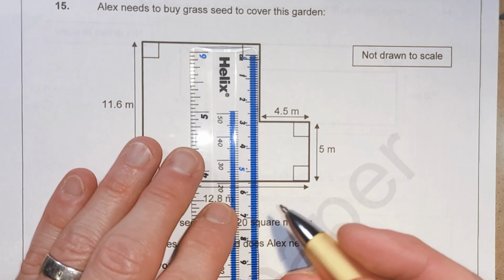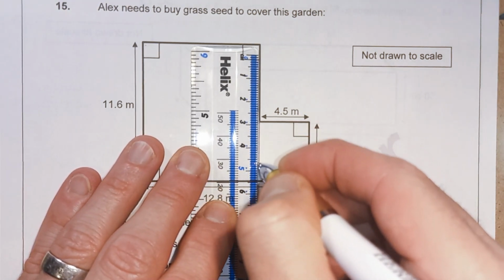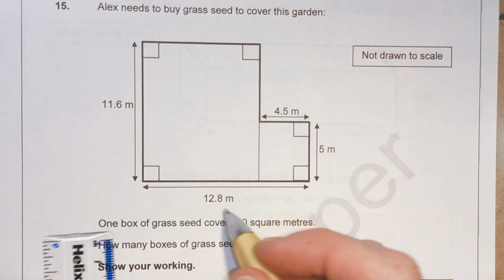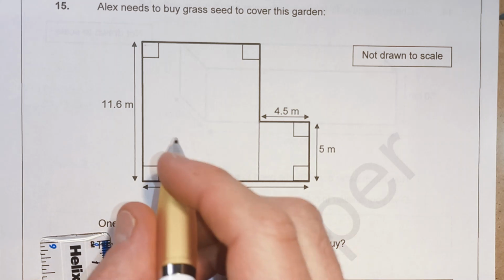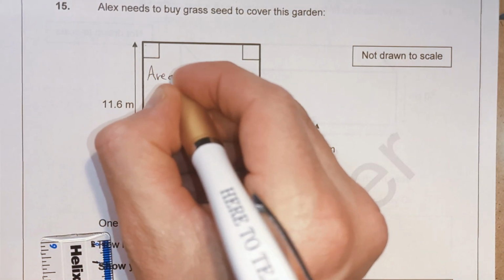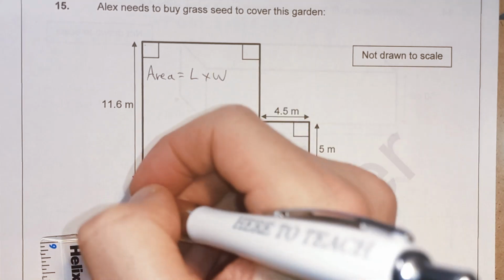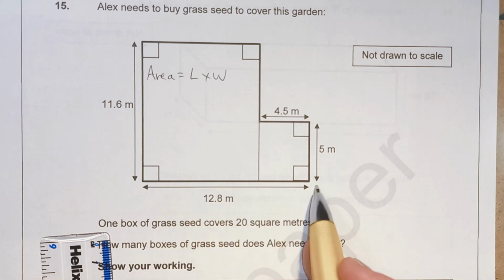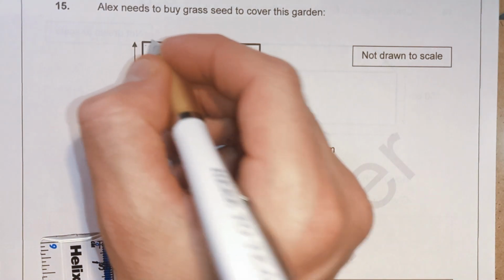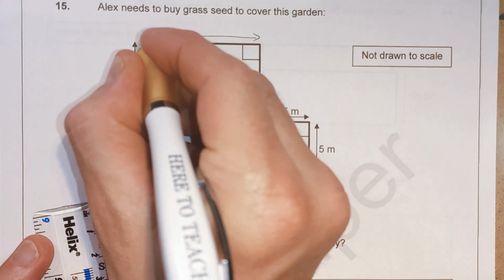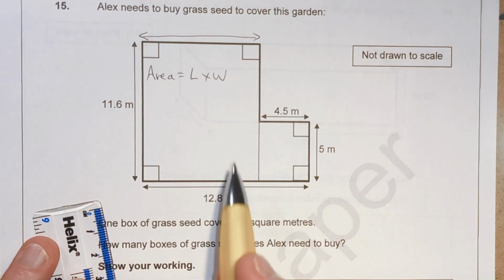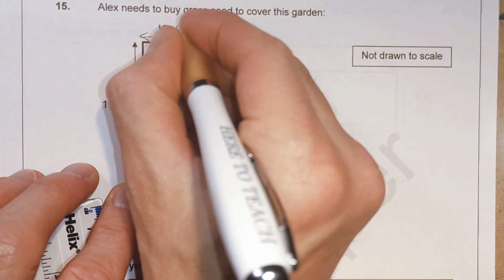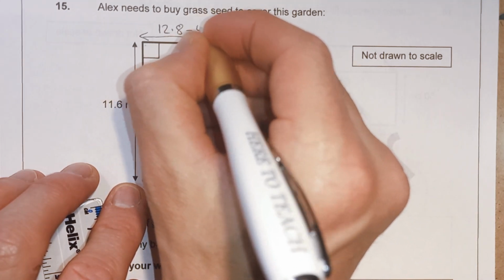What I'm going to do first of all is split this into 2 rectangles. You could split it into rectangles that way, or you could work out one big rectangle and then take away this space. I'm going to do it this way. So the area of a rectangle is the length times the width. Well, we've got the length. The width, we haven't got the width because we want this width. This is the width of the full shape. We want just this width here. So this is what we're after. And it's not been given at the moment, but we can work it out because it's going to be this full width all the way across minus this bit on the end.